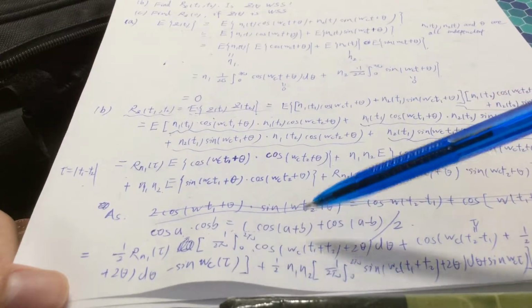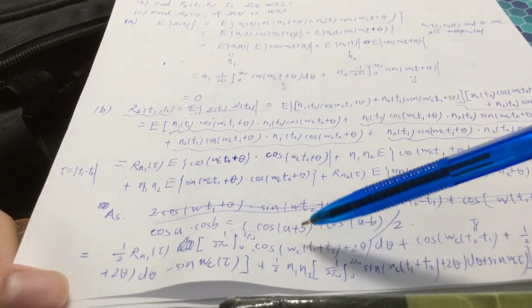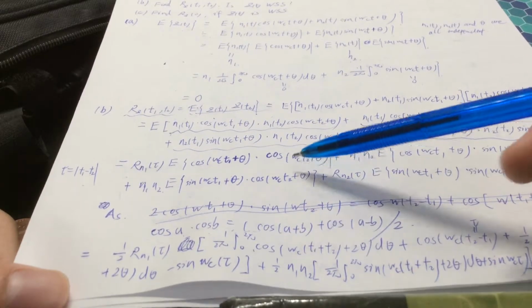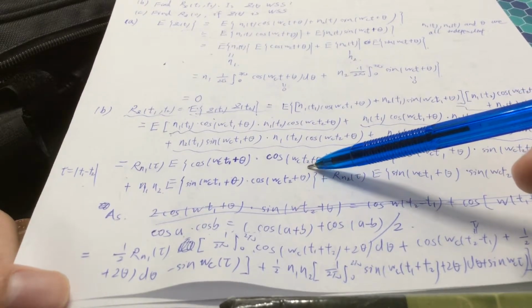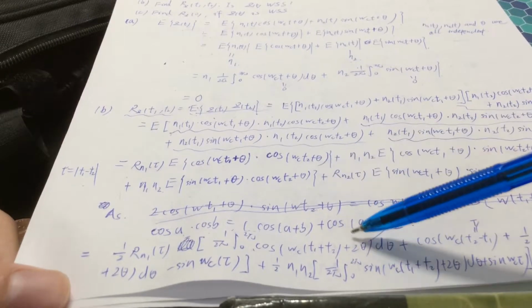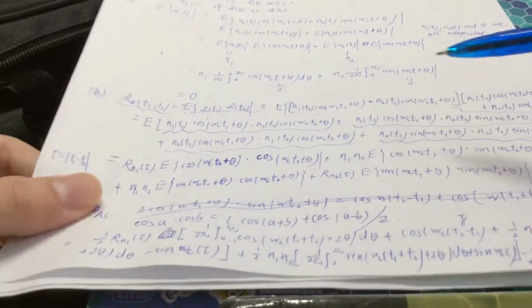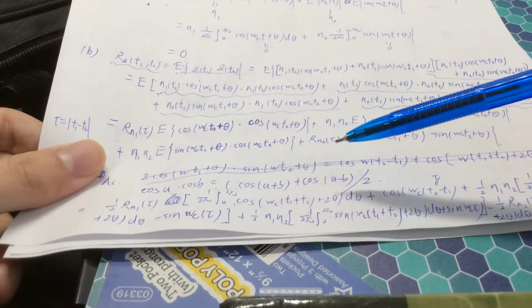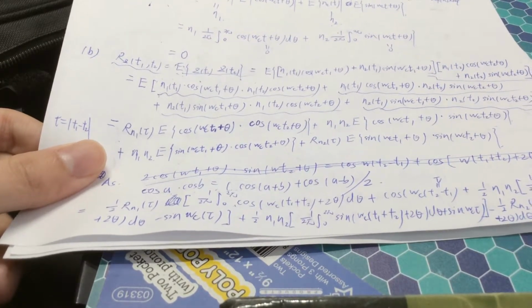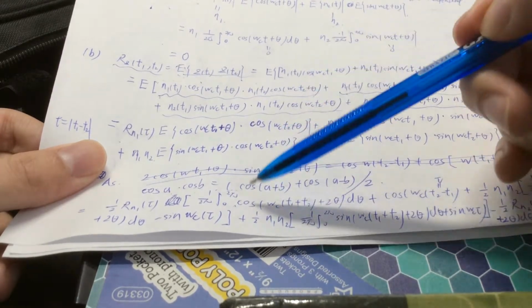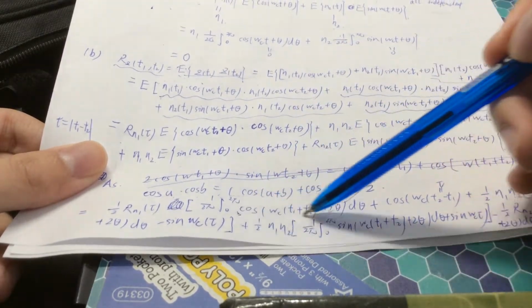We take ωc t1 + Θ as A, and ωc t2 + Θ as B. Then we substitute the parameters into this function, and so we can obtain the function like this.